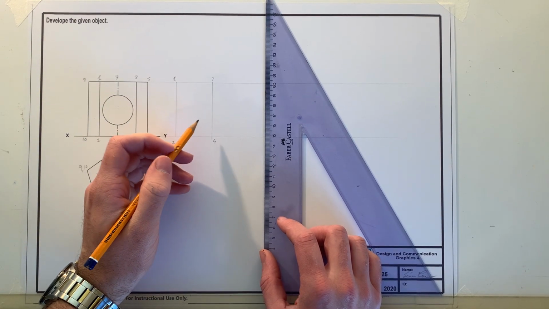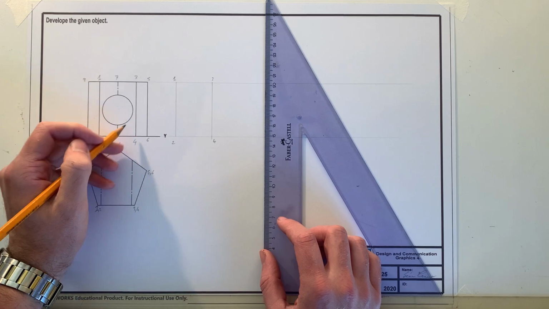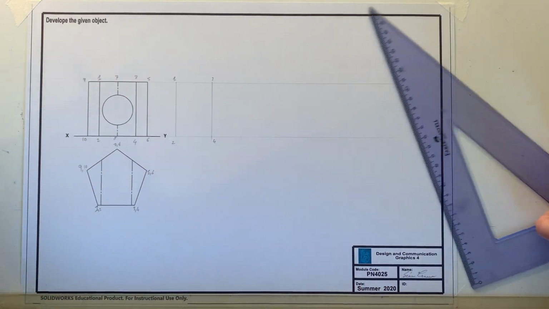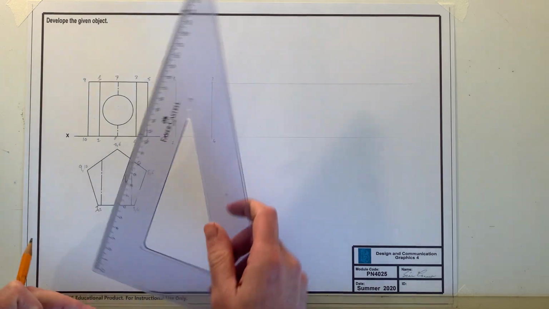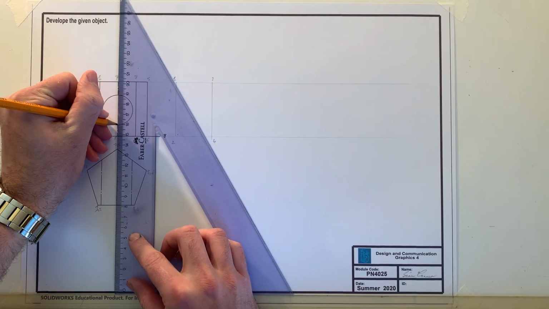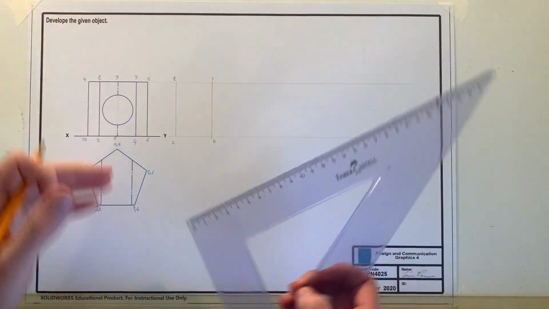Now what I'm missing from the center of that surface is the actual circle that's cut out of it. So I'm just going to find the center of the circle here.